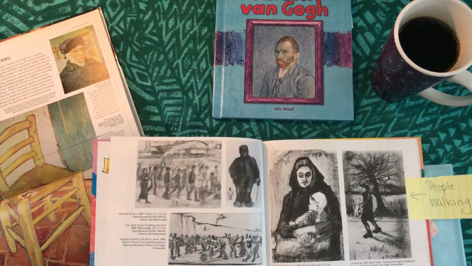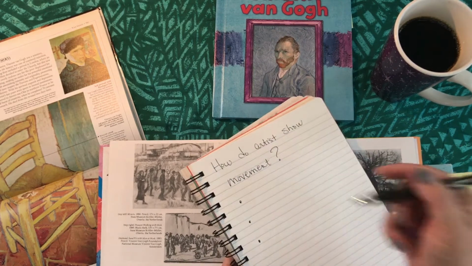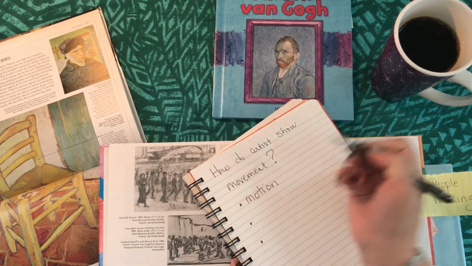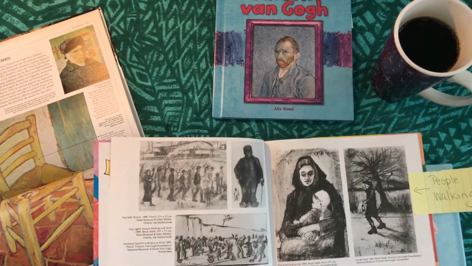So I'm going to write that down. How do artists show movement? First one, they have to show motion. So, people walking. Good job.